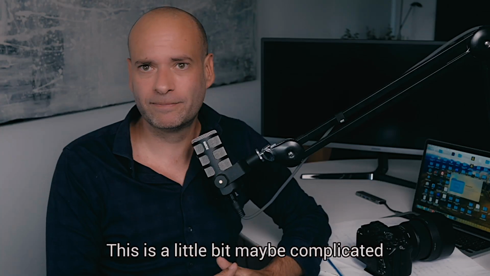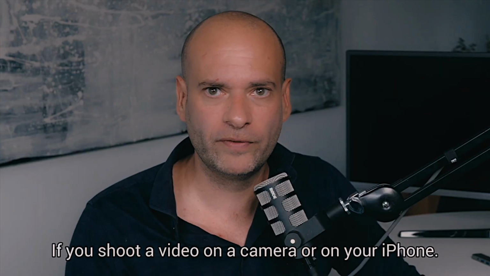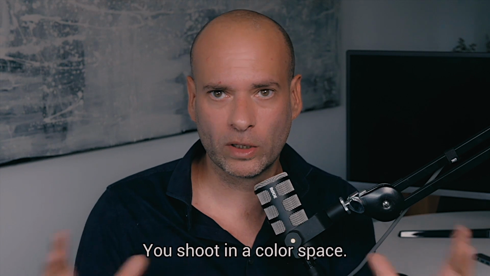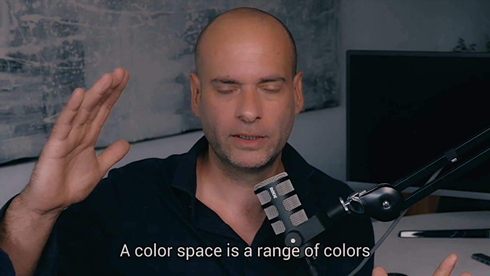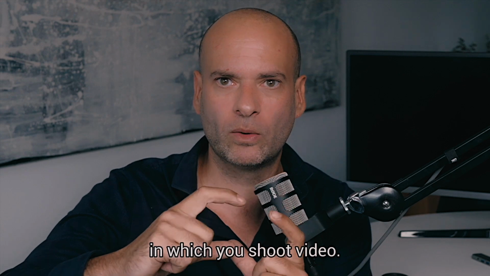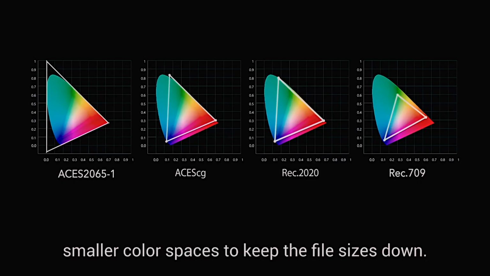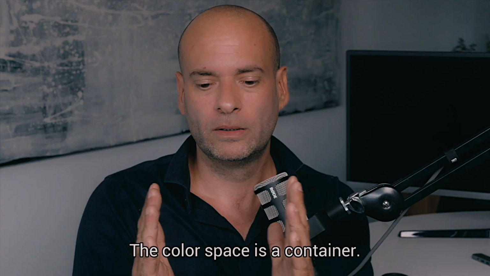This is maybe a little bit complicated, but I will explain it anyway. If you shoot a video on a camera or on your iPhone, you shoot in a color space. A color space is a range of colors in which you shoot video. 8-bit cameras shoot in smaller color spaces to keep the file sizes down. The color space is a container.